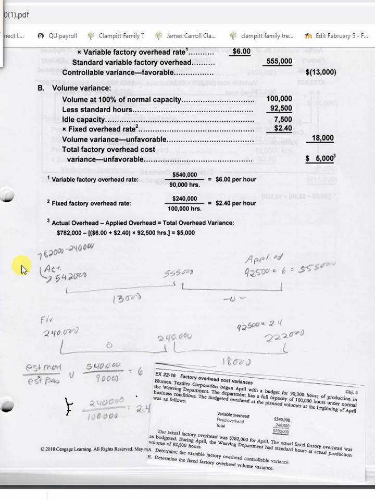Okay, now I know, again, just like in the other one, I have variable and fixed. I have my actual, I have my flex budget, and I have my applied. Okay? Your applied, these numbers right down here, estimated overhead divided by estimated base, 6 and 2.4, are going to be right there. This number is always going to be the middle number, because in a flex budget, fixed is fixed. Okay, so you notice in this one, I needed this to get the 2.4, so I really wish they had told me, but this 240 could go up there.